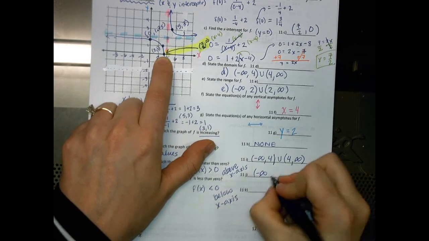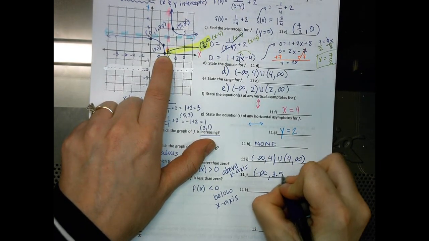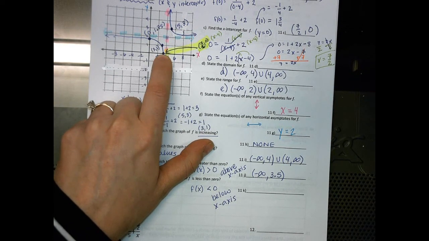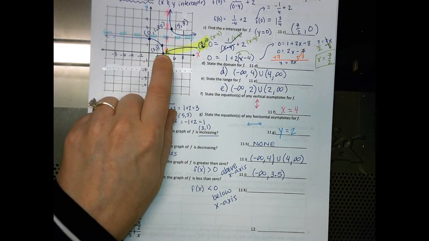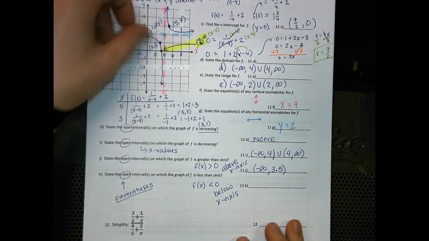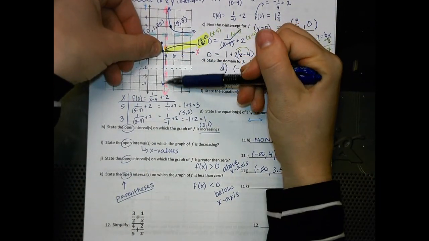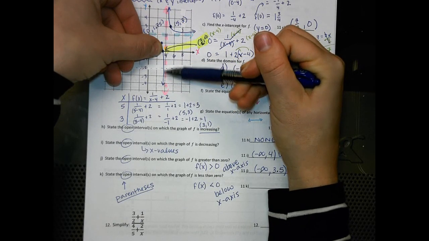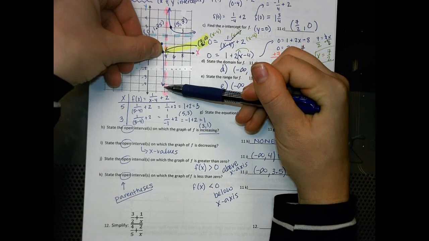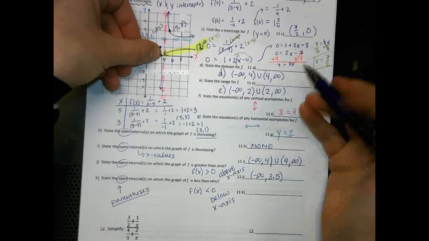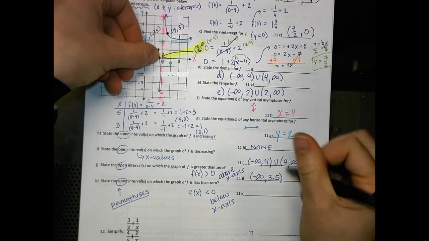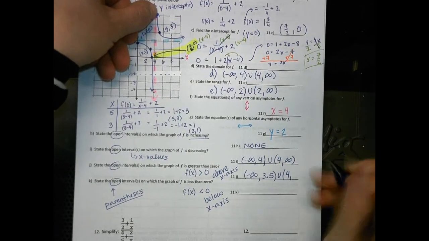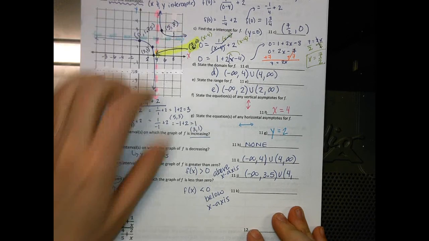3.5. At 3.5, we are no longer above the x-axis because we're on the x-axis. And then from 3.5 to 4, where are we at? Below. So we can't use those. Where do we start being above again? 4. After 4, right? So after 4 to positive infinity.